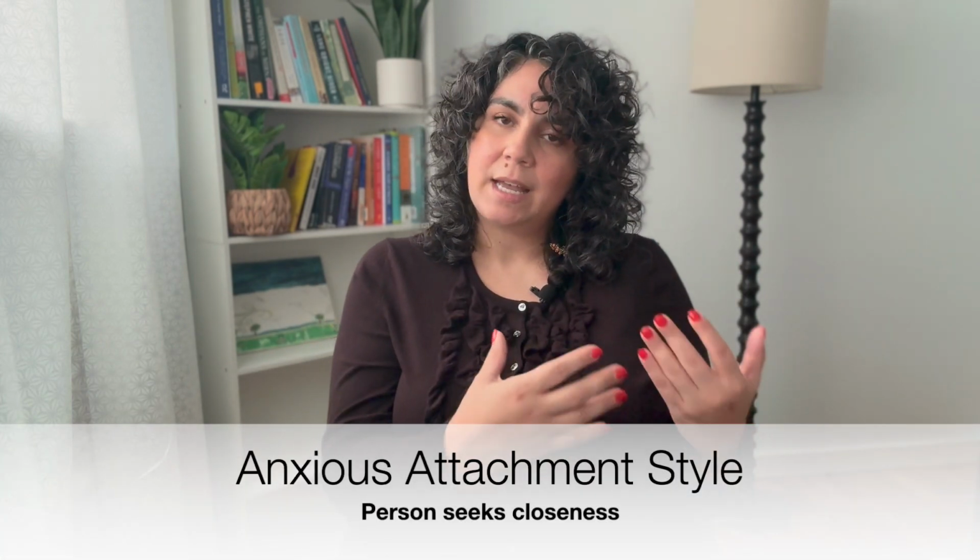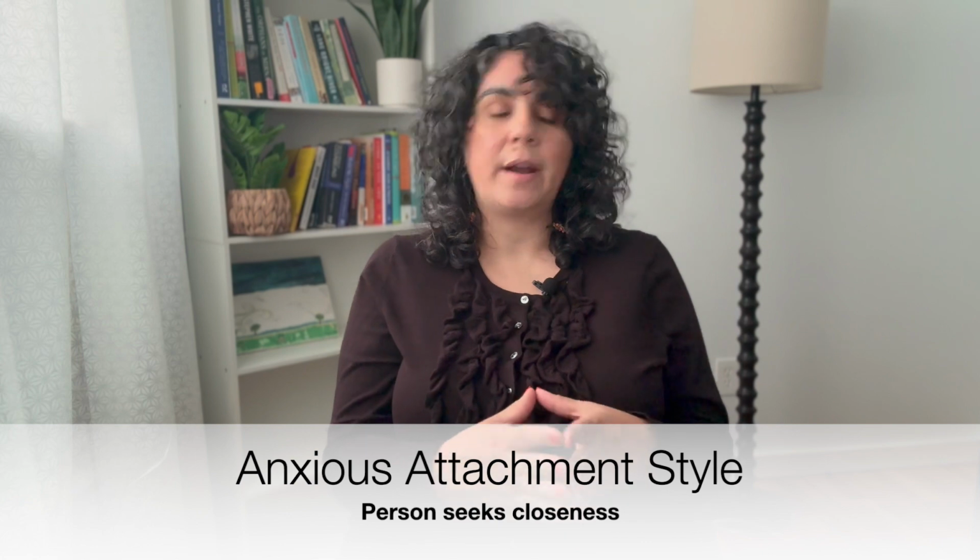An anxious attachment style is one where a person seeks closeness, and any hint or sign that there is distance in the relationship is received as a threat, and they will seek more proximity, more closeness to their partner in the face of these threats of distance. Many times they employ behaviors called protest behaviors. Protest behaviors are anything that jolts our partner into bringing them closer to us, into noticing us.